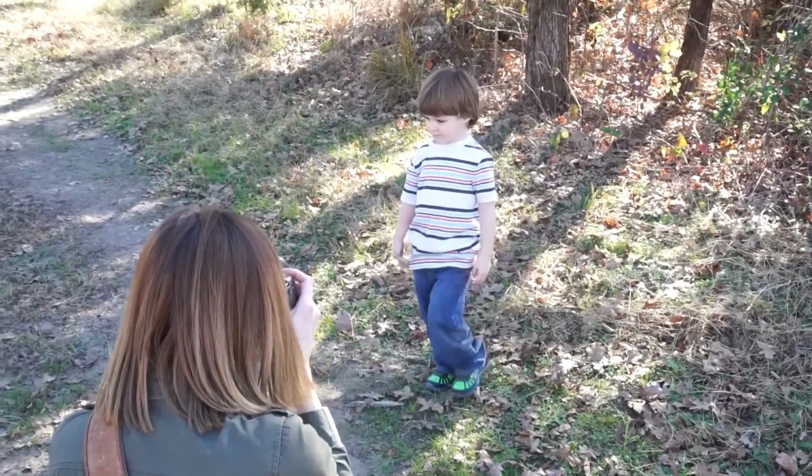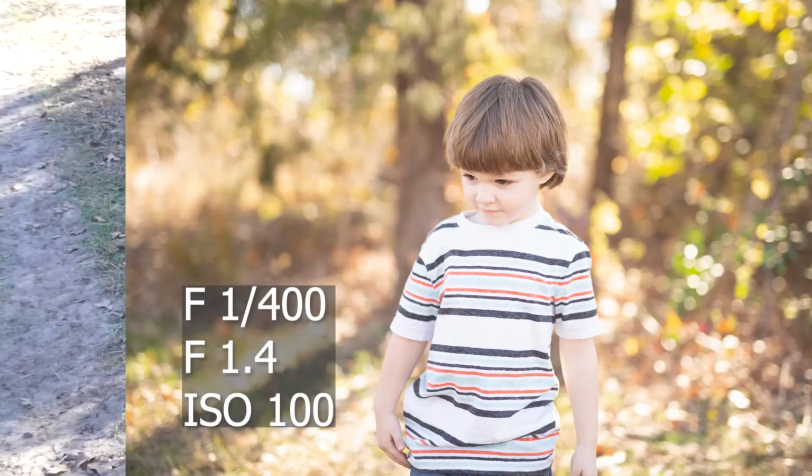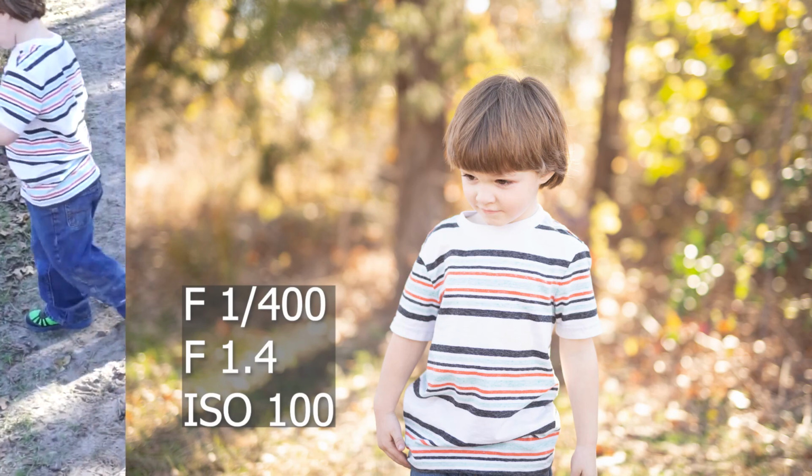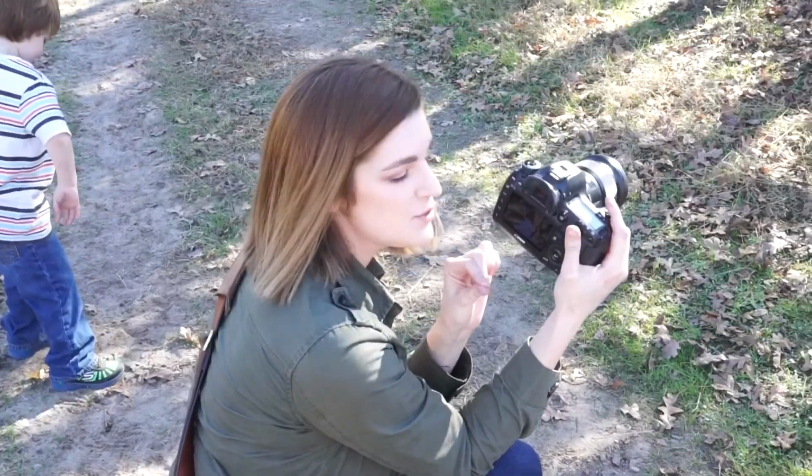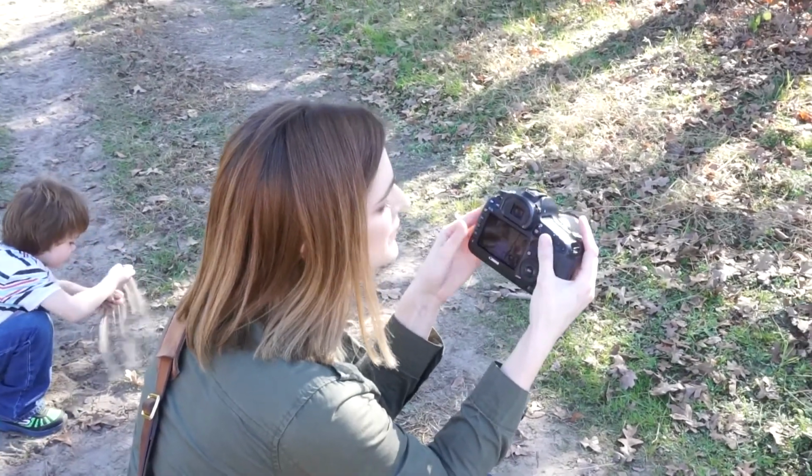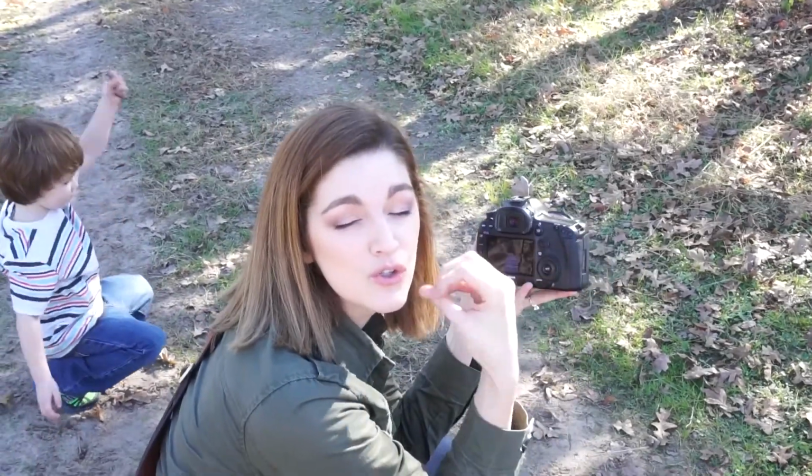That's better. Look at that boy. So that is a much more properly exposed photo. It could be still a touch bright. Oh, he's so cute. But if you will notice, the background is so beautifully blurry.